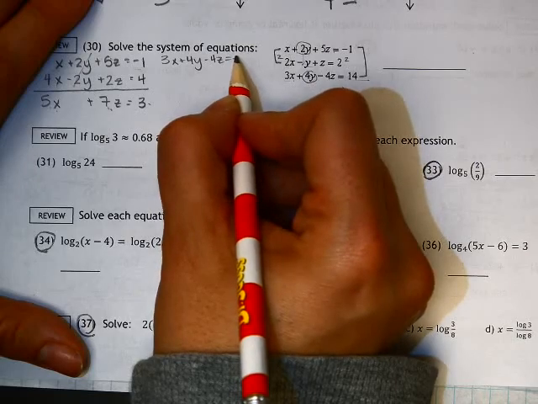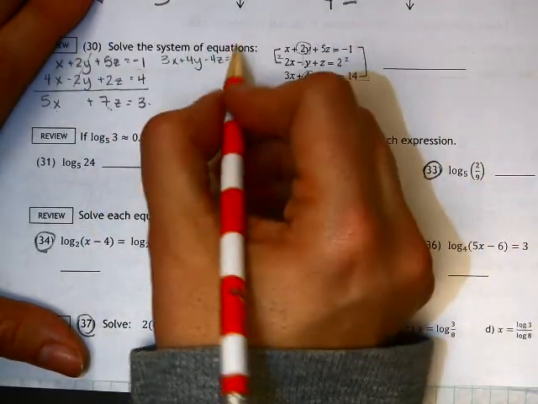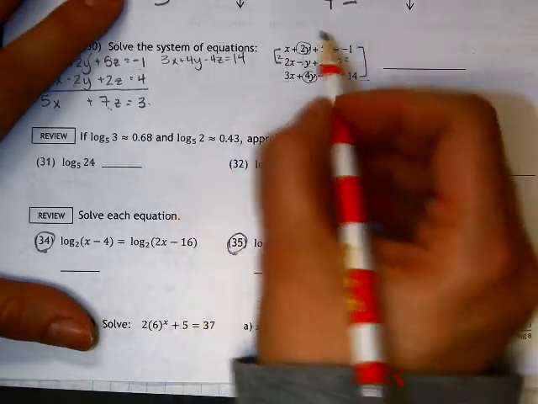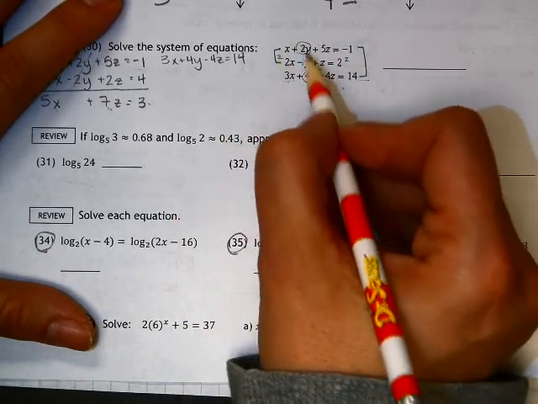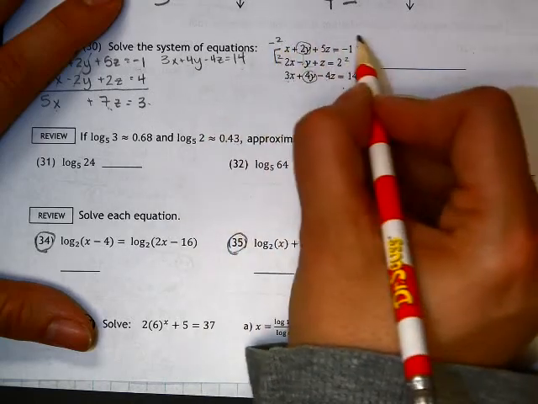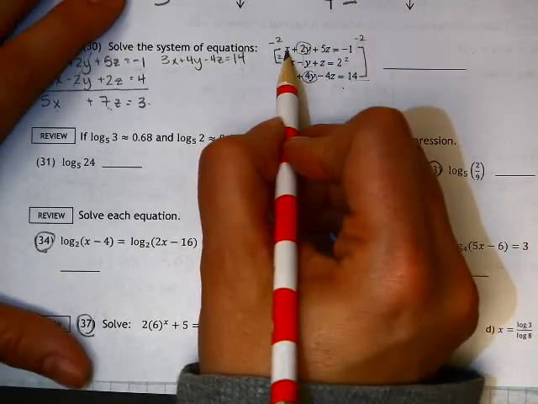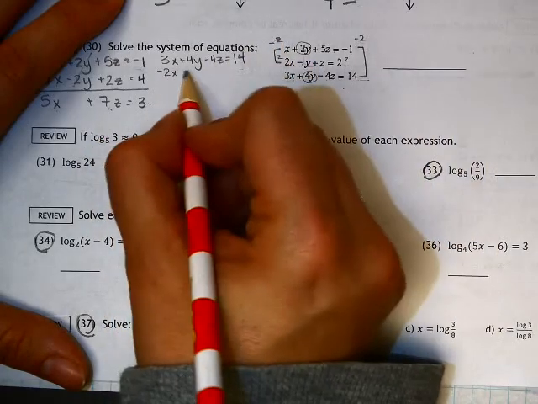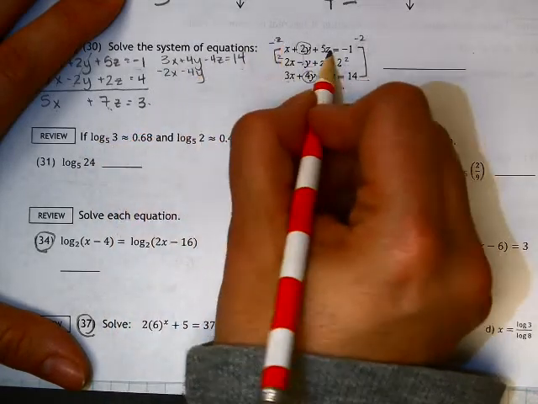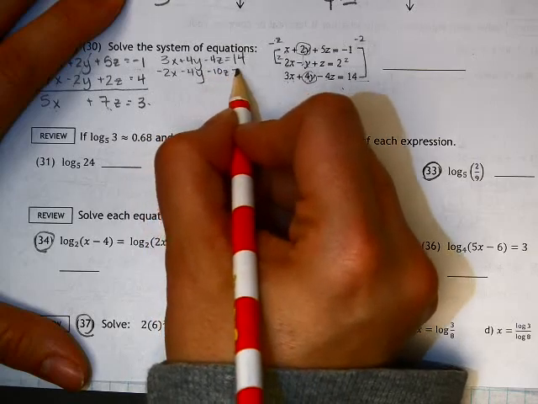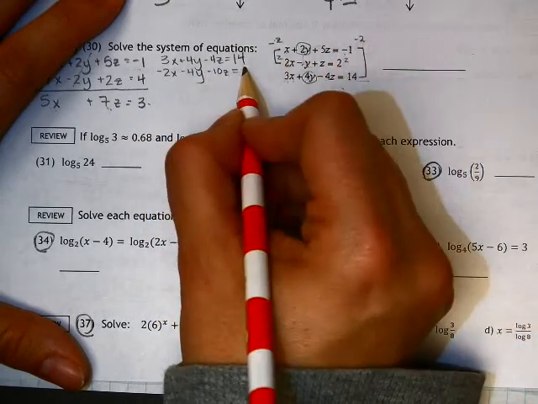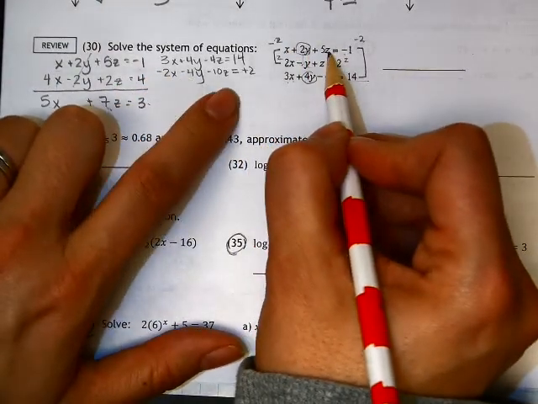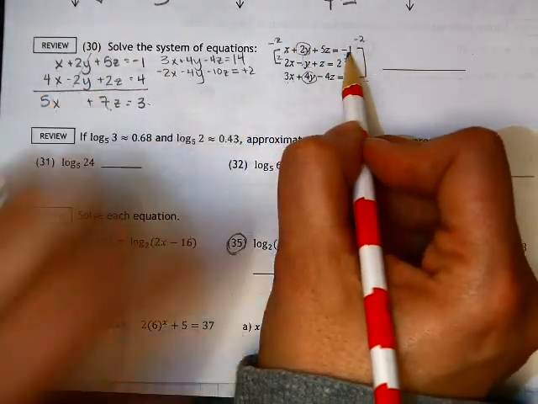Take 1 second. Look at that, I already messed up. Take 1 second, check, positive, negative, positive, positive. Then I need these to be opposites of each other. So I'm going to multiply through by negative 2. Now I got to be careful anytime I get a negative. So this is going to be negative 2, negative 4, negative 10, and positive 2. Double check. Negative, negative, negative, positive.